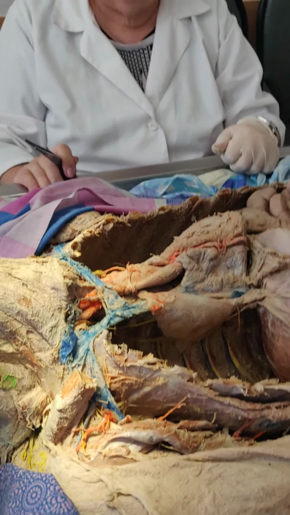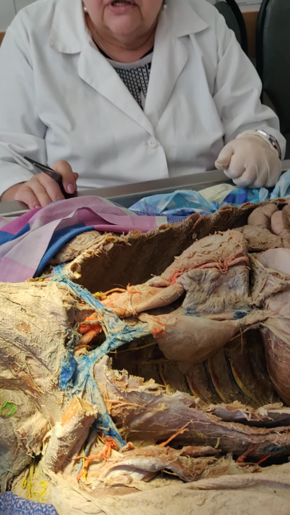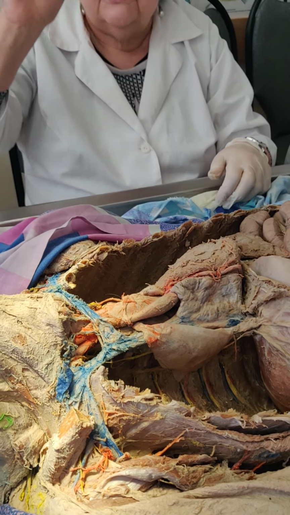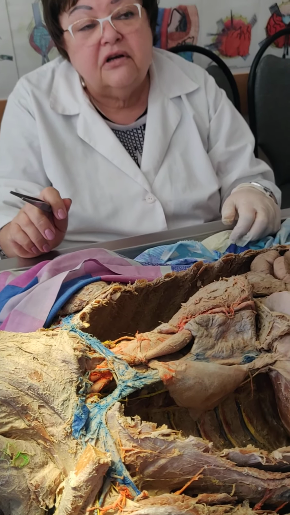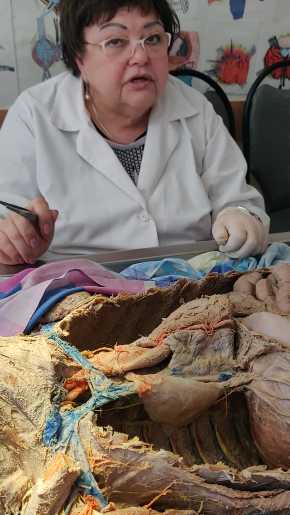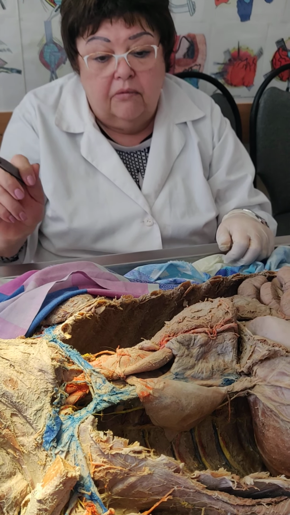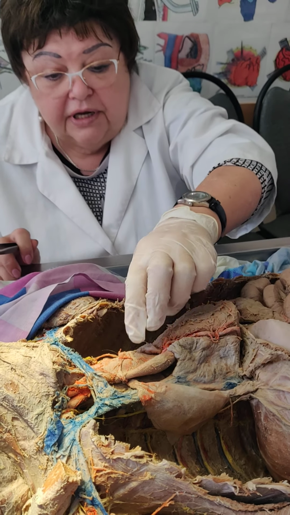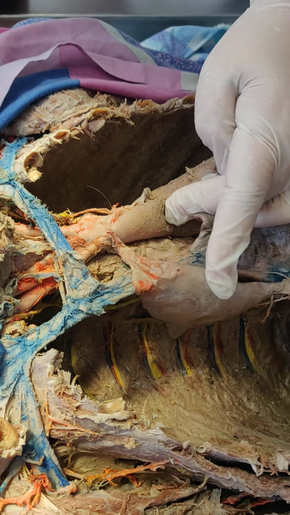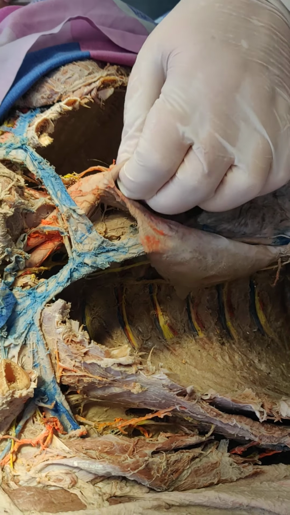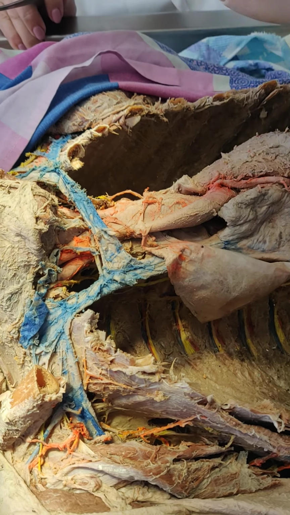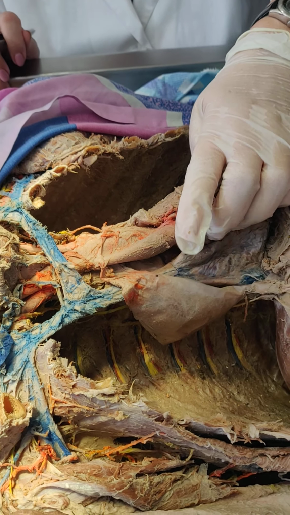The ascending aorta arises from the left ventricle at the level of the third rib, and then passes upwards to the second rib. At the second rib it turns into the aortic arch, yes, and becomes the aortic arch. And you see, on the left it's the pulmonary trunk. On the right it's the superior vena cava. Posteriorly it's the bronchus, yes, and the pulmonary artery.